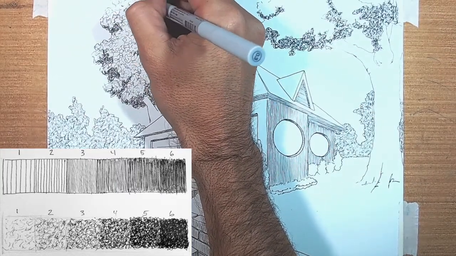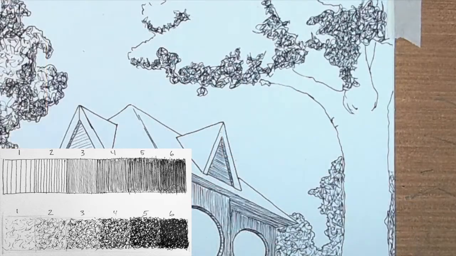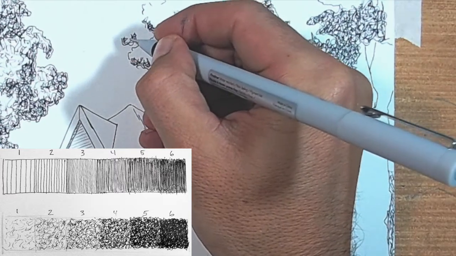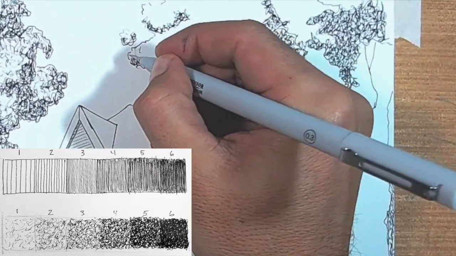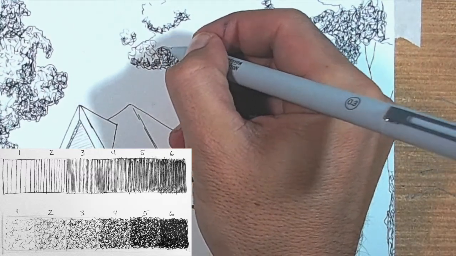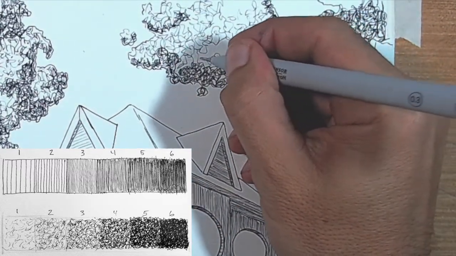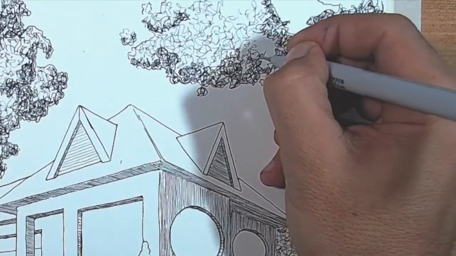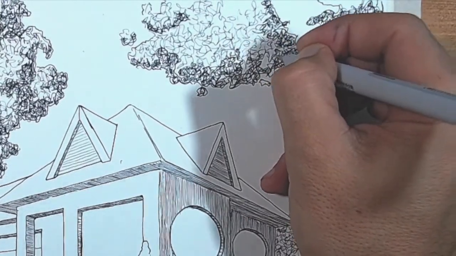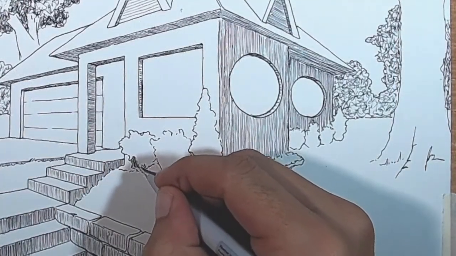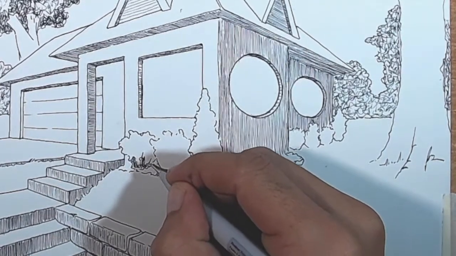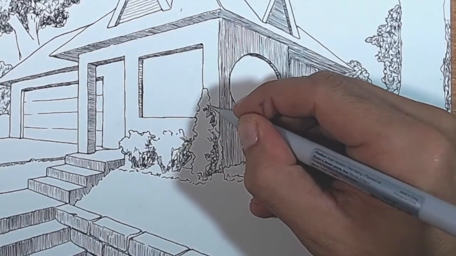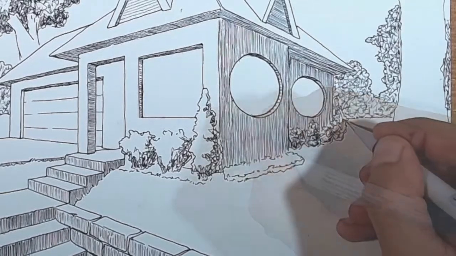We'll add a third value, but for right now, the trees are pretty much going to be made from, at least the foliage of the trees, value number 2 for the lights, and then of course value number 4 or 5 for the shadows in our tree. And that will at least darken them enough to separate them from the white of our page. We'll treat the shrubbery around our house the same way we did the trees.